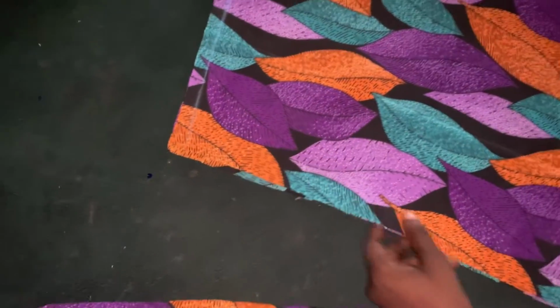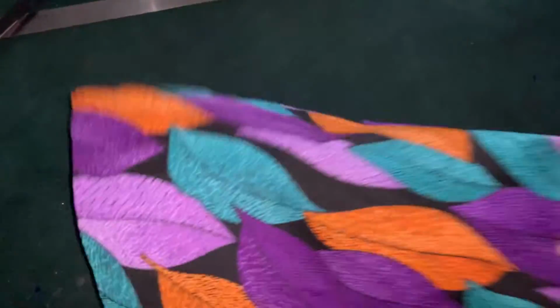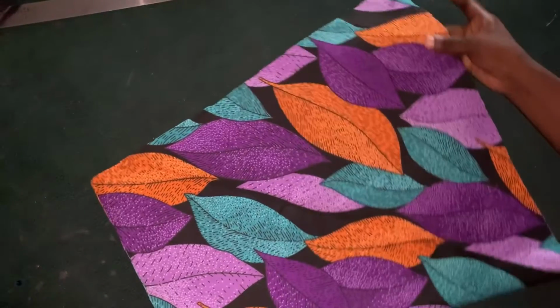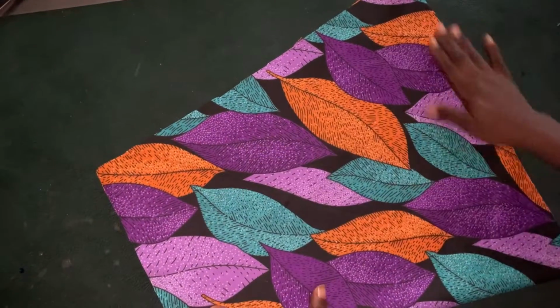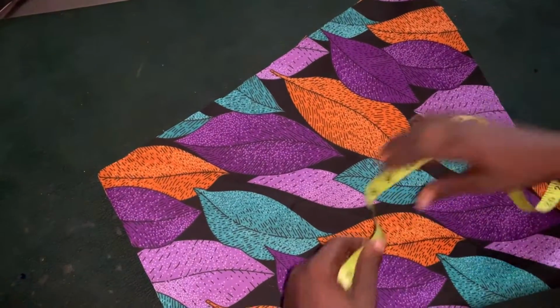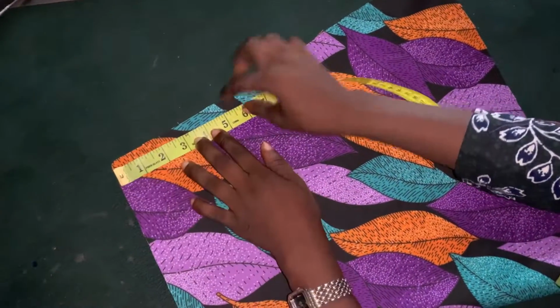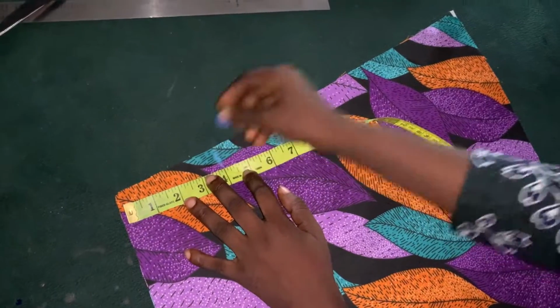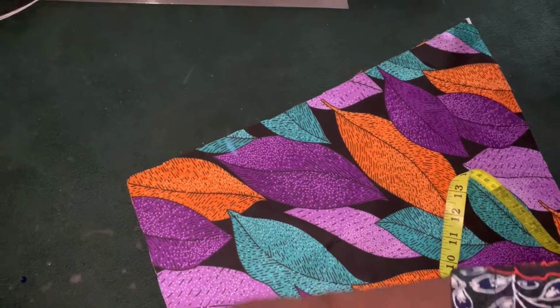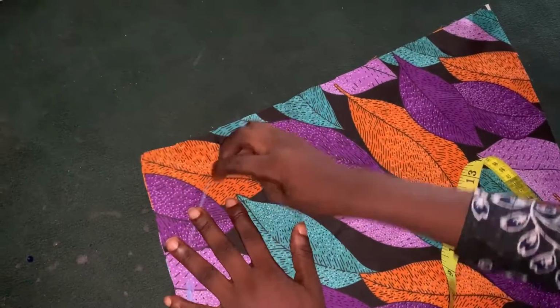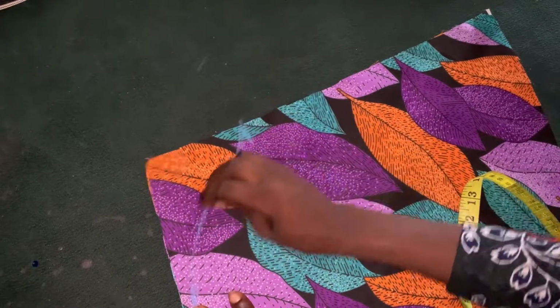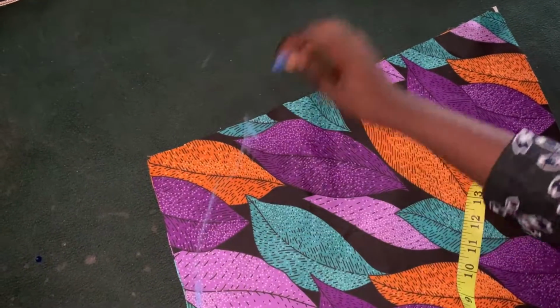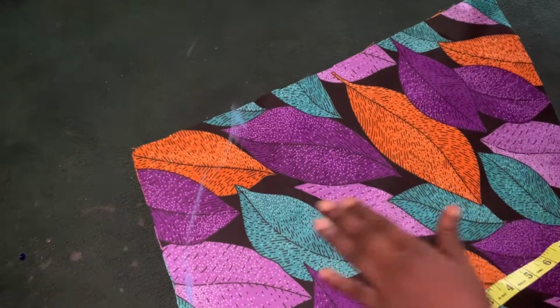So this is what we have. So I'm going to use this one to cut out another one, to cut out the second sleeve. But before that, let me first cut it out. I measure 4 from this end, just like you want to cut your normal sleeve. That's what you are going to do here as well. And you see that? Let's cut it out.